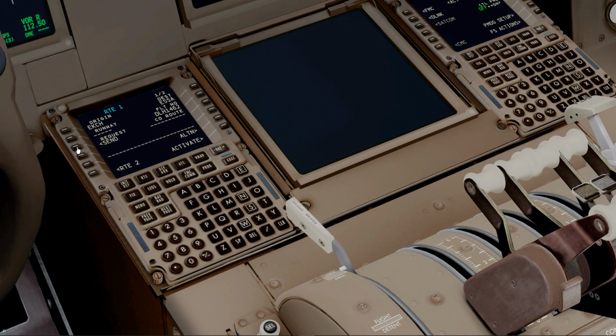And now we can request a flight plan. And we have a flight plan from Kastrup to Arlanda here, and we request and wait.